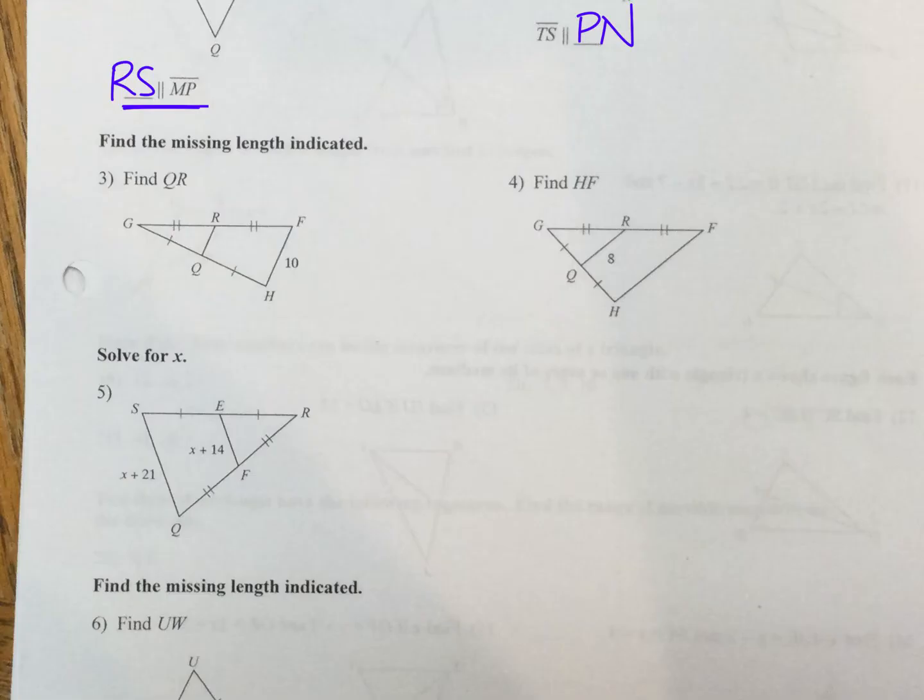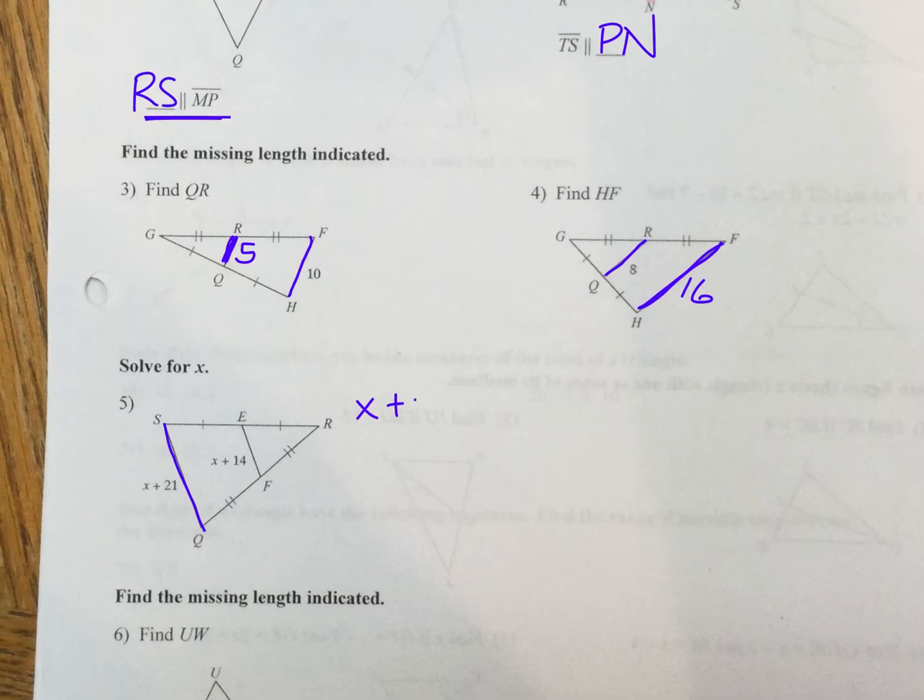The next part says to find the missing section. If the long one is 10, the short one, QR, is going to be half of that, which is 5. If the short one is 8, the long one is going to be double, which is 16. Now this we're going to have to do some math for. So this is our long one, x plus 21. And that's going to be equal to 2 times x plus 14, our short one.